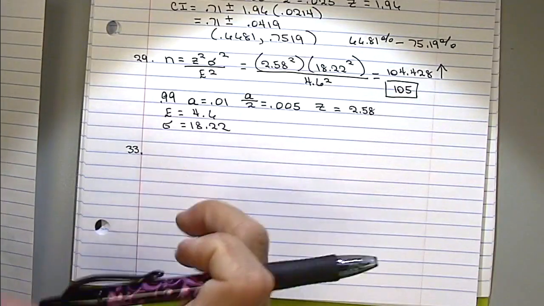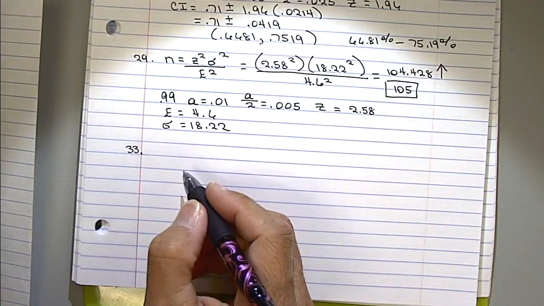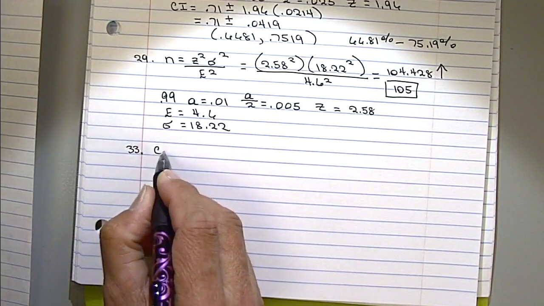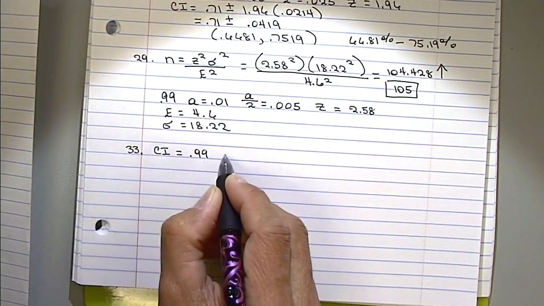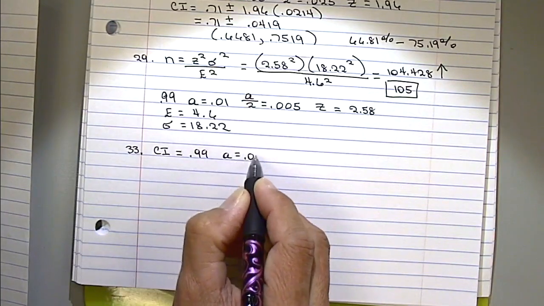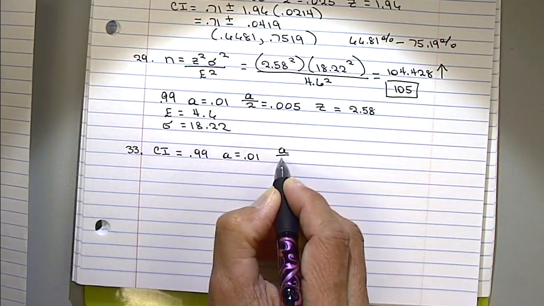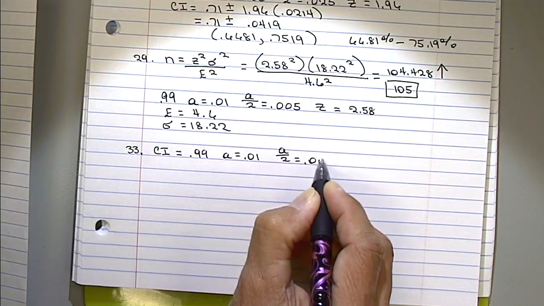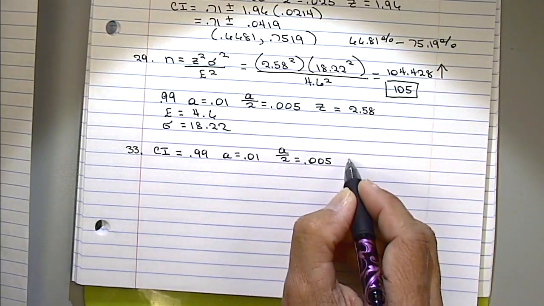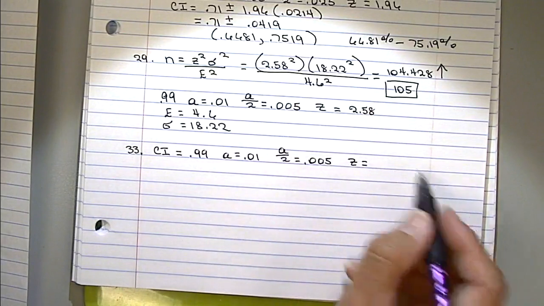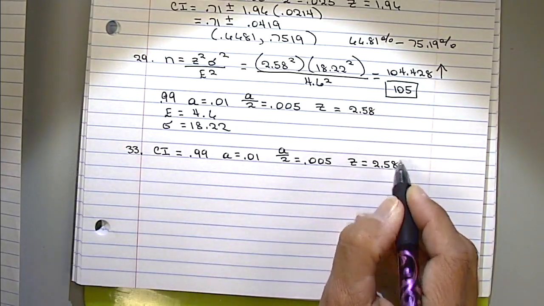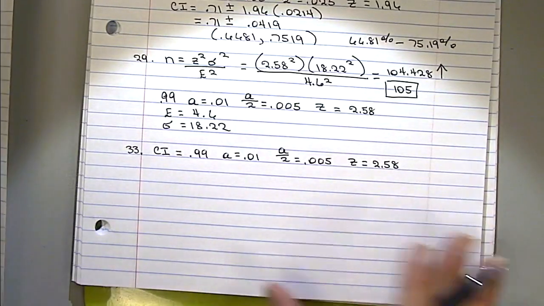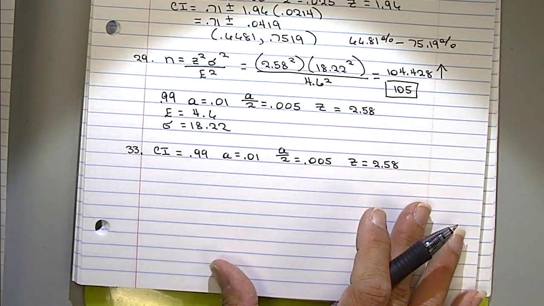So what do I have here? Well, I have a researcher who wants a 99% confidence interval. I'll go ahead and put that down. And then when I know that, I know alpha is 0.01, and I know alpha divided by 2 is 0.005. And since it's proportion, I know I'm dealing with the z-table, and it's the same as the previous one, isn't it? Both of those have the same one. I didn't mean for that to happen, but they did.